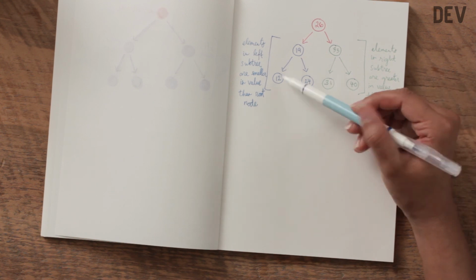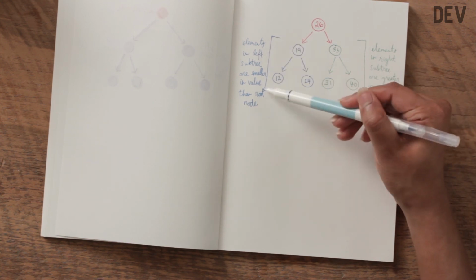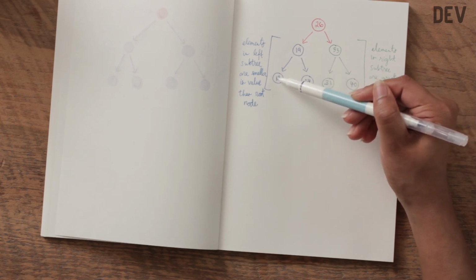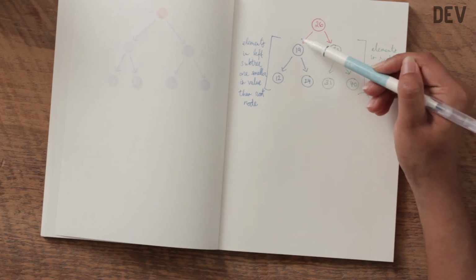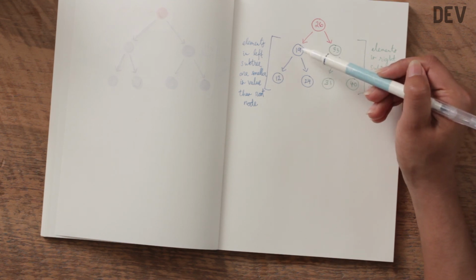Again, notice here that the element in the left subtree of this blue subtree is less than 19. The right child of this subtree is greater than 19. No matter the size of our binary search tree and how many recursive subtrees it contains, it must always follow these two rules. Now, if we wanted to insert an element into this binary search tree, we could do that as long as we followed the rules while inserting.